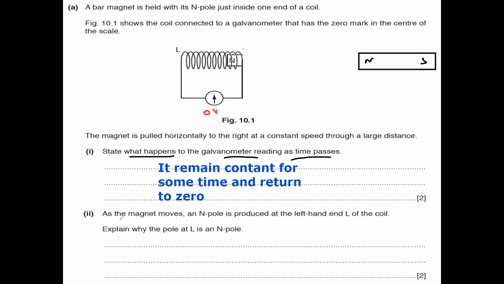Then in the next part, as the magnet moves, a north pole is produced on the left hand side. Explain why. We are moving the magnet away, so the magnetic field strength will start to decrease. What pole will be induced here? South pole will be induced here and north pole will be here. But the question is why is the north pole produced here?